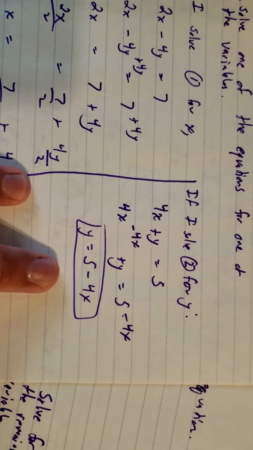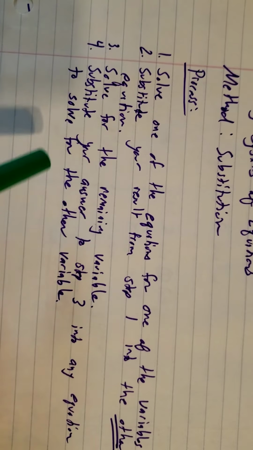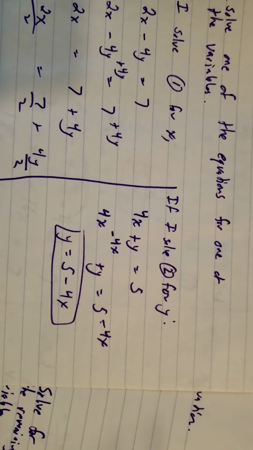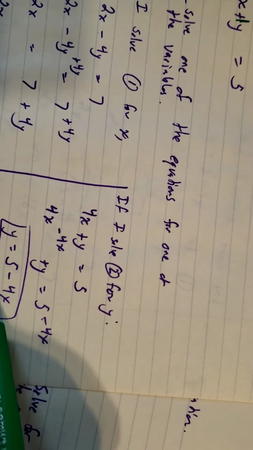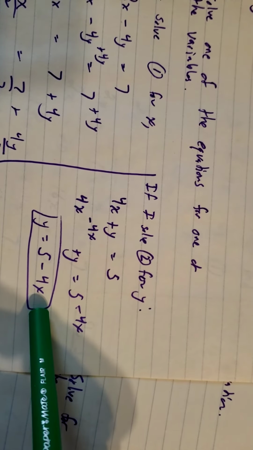So now, since we've just found that y is equal to 5 minus 4x, I'm going to go to step 2. Remember, step 2 is to substitute that result into the other equation. So I took equation 2, got this, so that means I'm going to take this and substitute it into equation 1, so into this one up here.